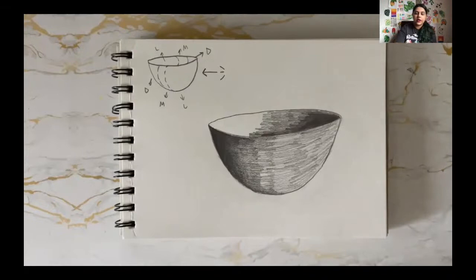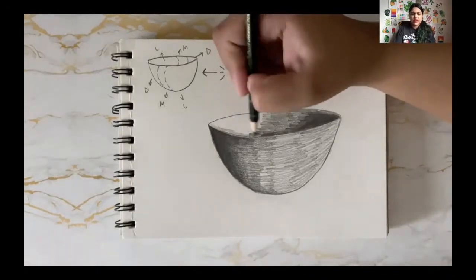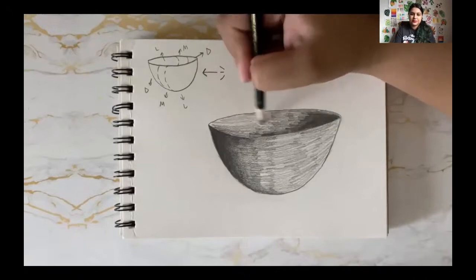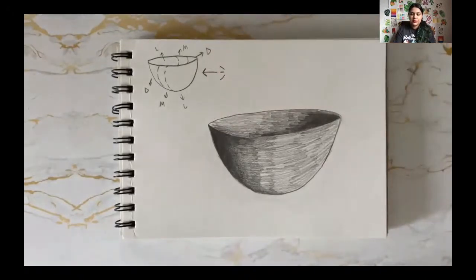Well done. Okay, now we'll move on to the light tone. Light tone, very simple. All of you know how to go ahead and do it. Just do a simple light tone. Perfect, everybody.